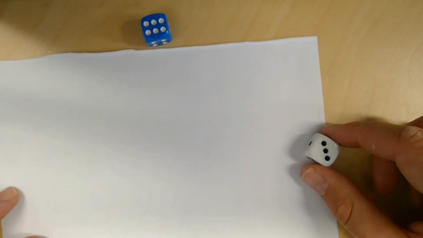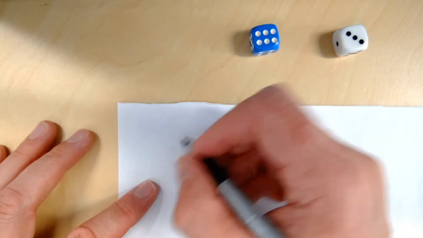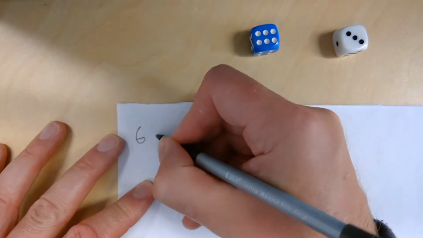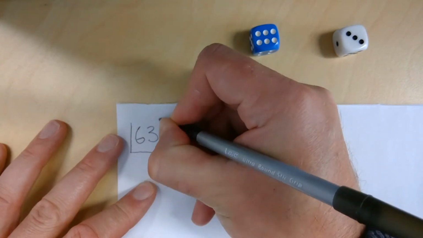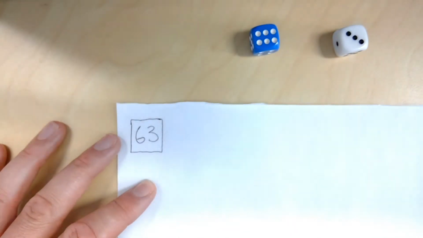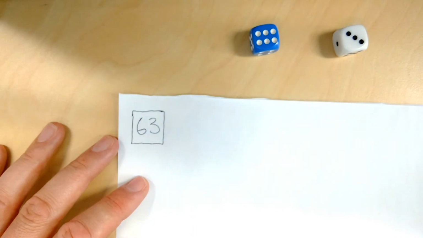Here we go. All right, I got a 3 and a 6. So I'm going to do the number 63. I might put a box around that so I know that's my starting number. I now need to think about the next 5 numbers that come after 63. I can use my number grid, or I can think of what comes next.